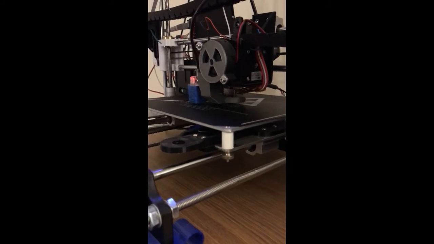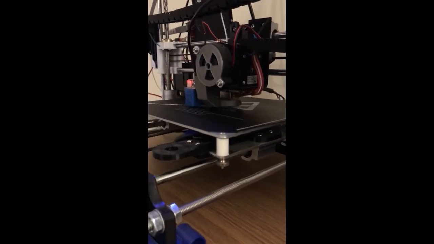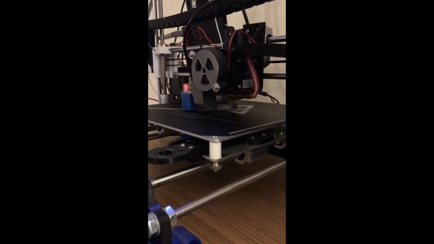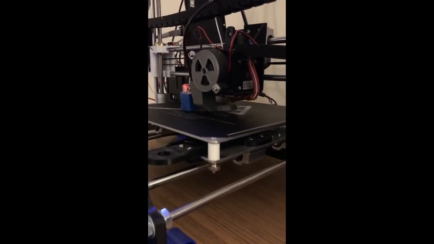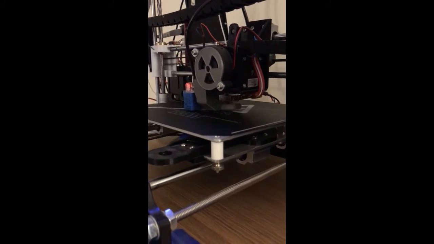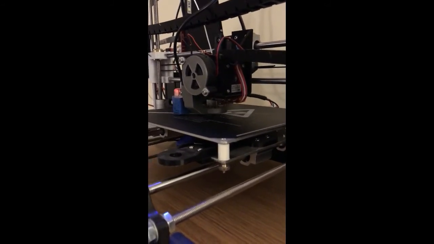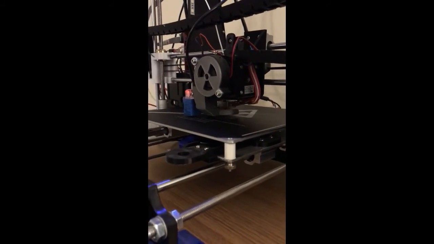And there you go. What it's done is it's homed the X and Y axis, heated the nozzle and the bed back up, and then moved over to the location that it stopped on and carried on printing. And that's how you set up the software and hardware of the 3D resumer from Eryone.